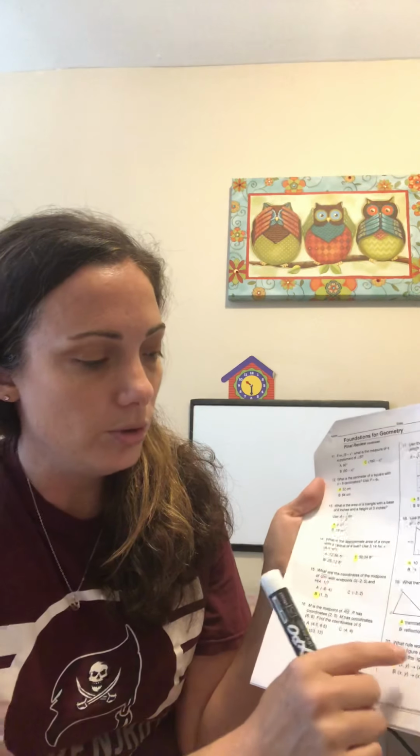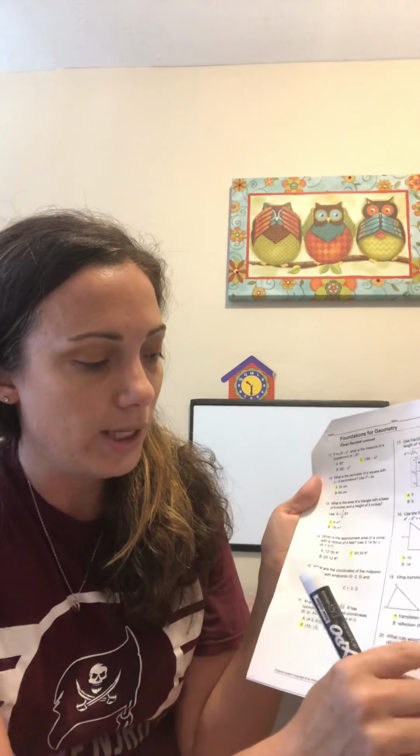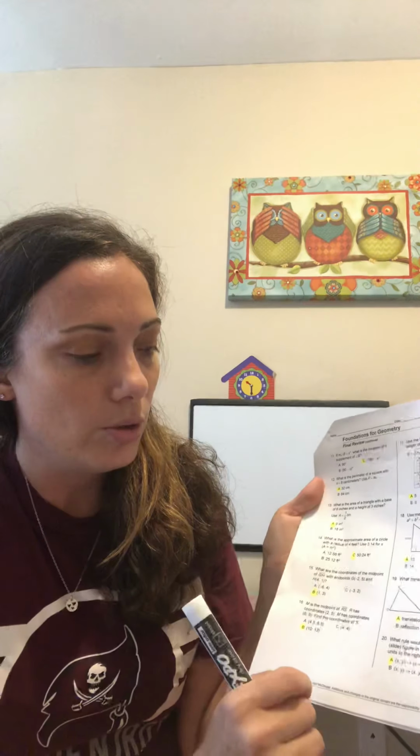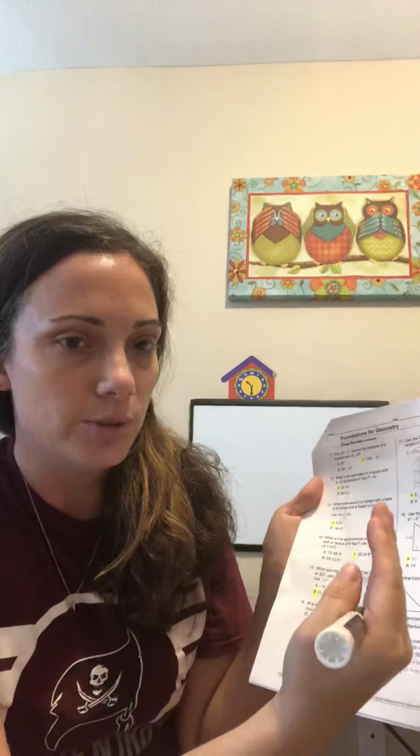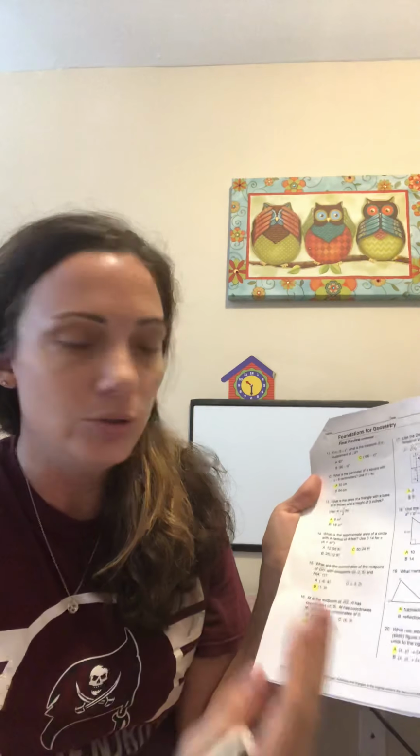20, what rule would you use to translate a figure in the coordinate plane 2 units to the right? So if I'm going right or left, it's my x-axis. I'm going to the right, which is a positive direction, so I'm going to add 2 to my x-axis. Didn't say anything about moving it up and down, so I leave my y alone, which gives me A as my answer.